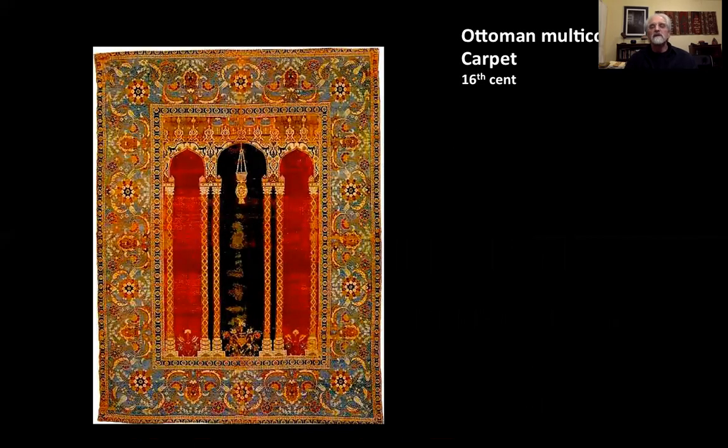And here's a splendid example of an Ottoman carpet from the 16th century, which is extremely architectural. So what you can see here are arches and columns. This is a mosque lamp, so this is a representation of a mosque, if you will. We call it a prayer rug, but it should be understood that the motivation for this is architectural. A pious Muslim can pray on any surface which protects him or her from the ground.